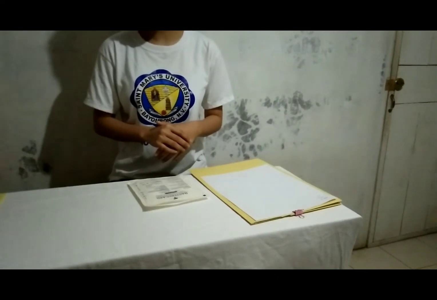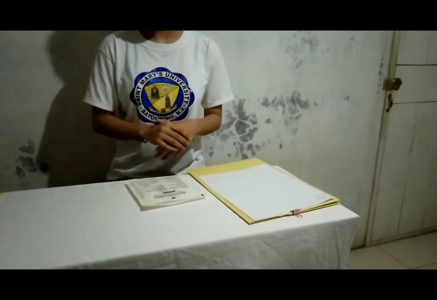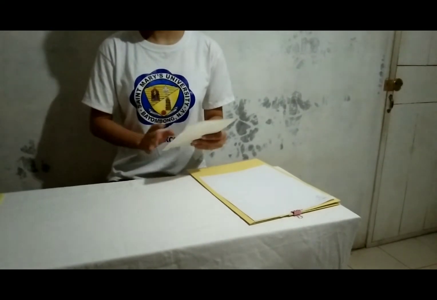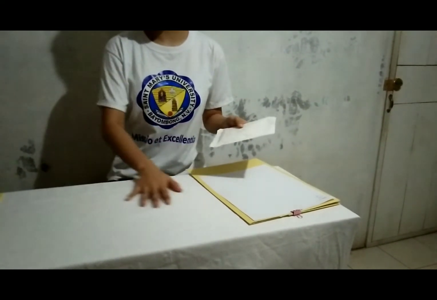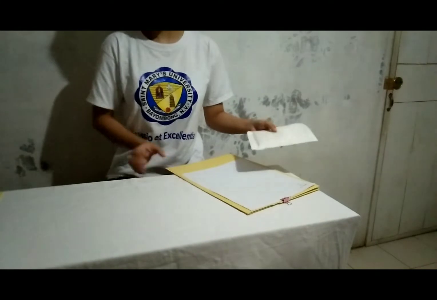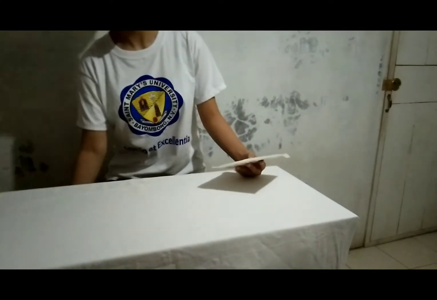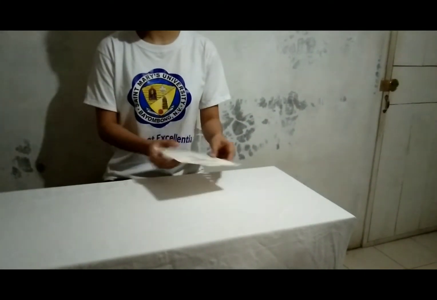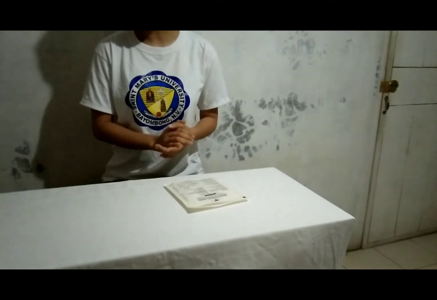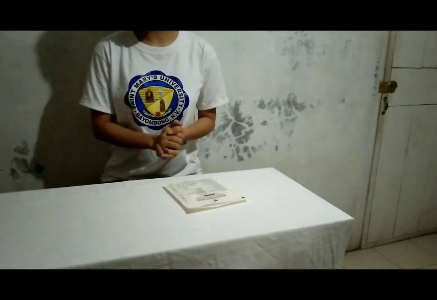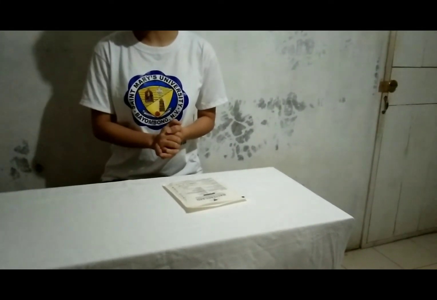Now, we can open the package of the sterile glove. Place the package of the gloves on a clean and dry surface. Then, if the gloves are packed in an inner as well as an outer package, open the outer package without contaminating the inner package.